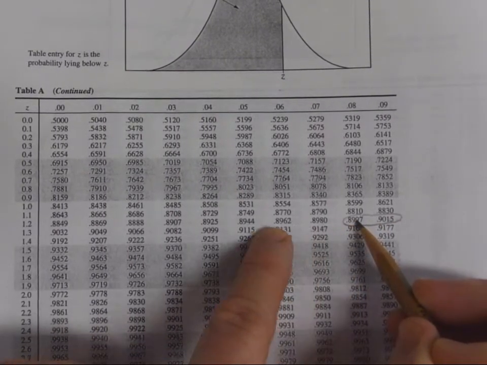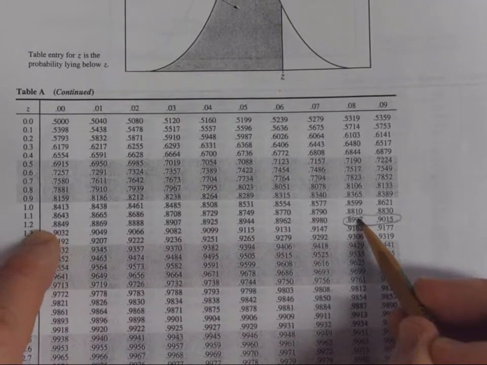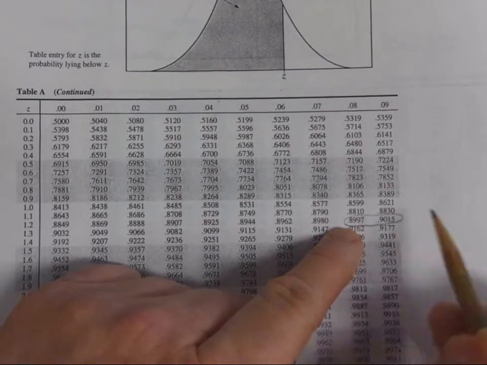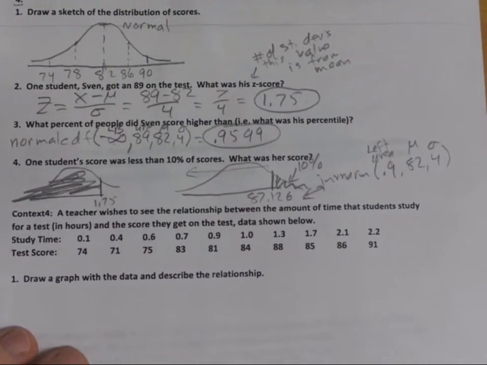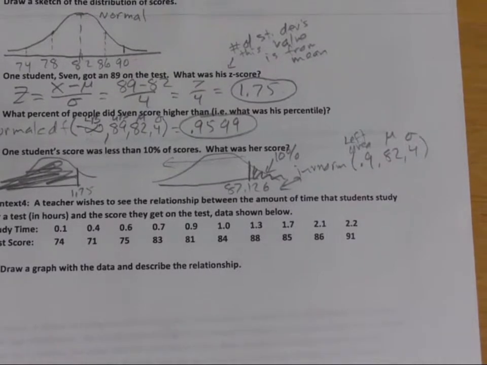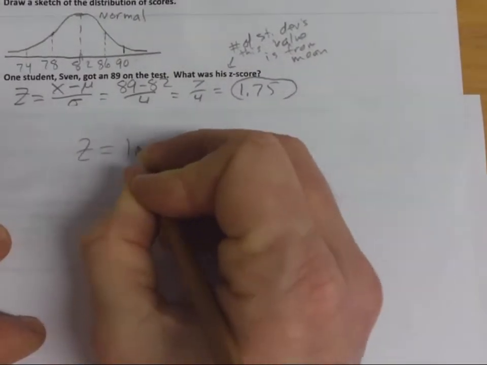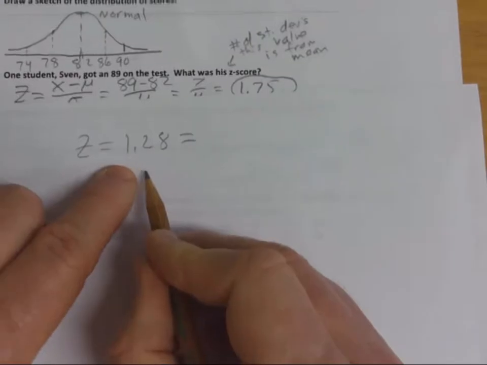So when you look at the z-score that goes with that, it's 1.28 and 1.29. And so 1.28 is closer, so I will use that. And so finding this with our z-score, we would say, well, my z-score is 1.28, and then we'll use the z-score formula.